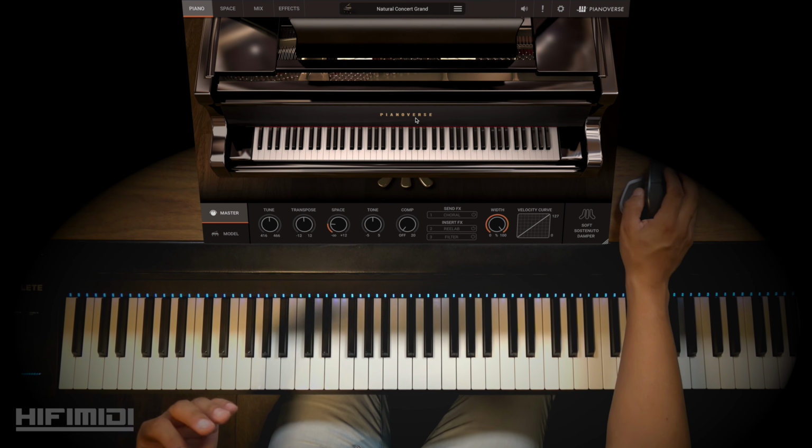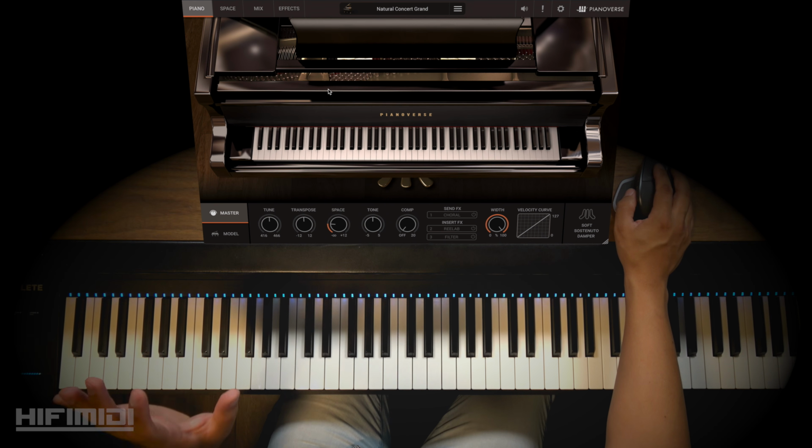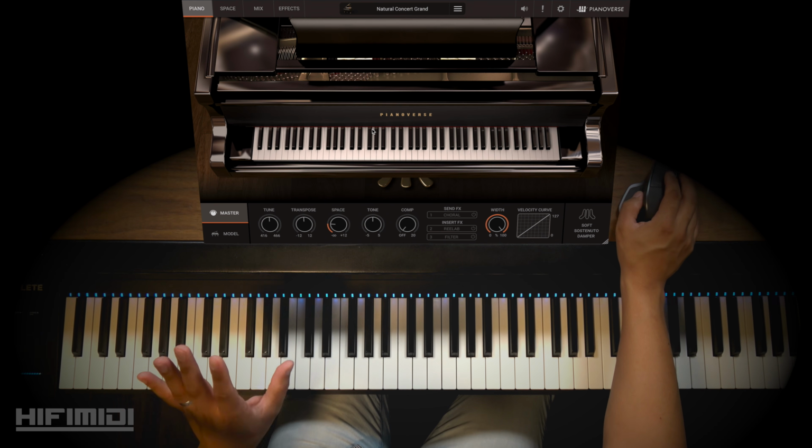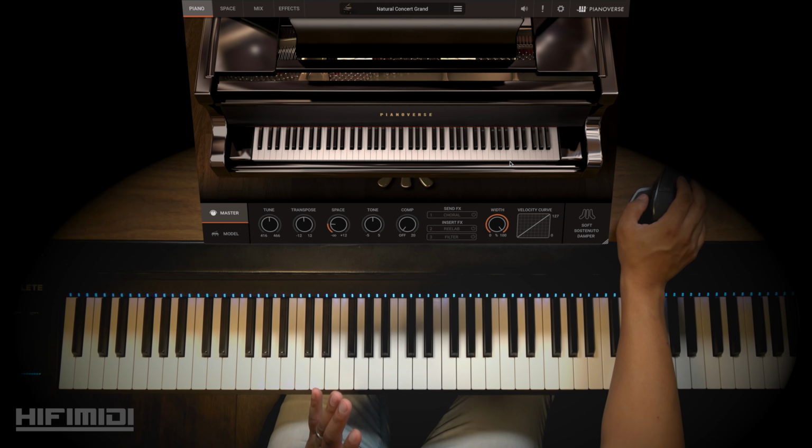So I really like that feature. Now this is only available for the grand pianos. It's not available for the U5, and I'll tell you why in a little bit. But I'm going to show you the soft pedaling, which is gorgeous in this.